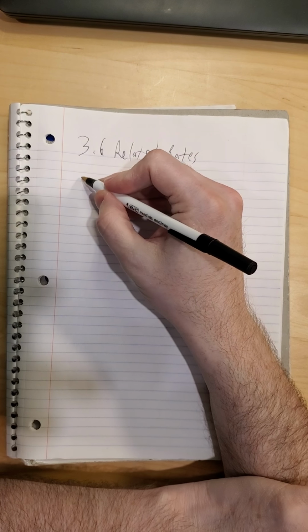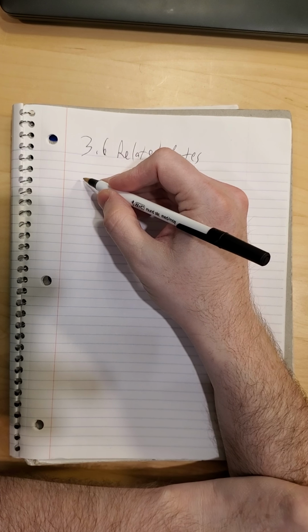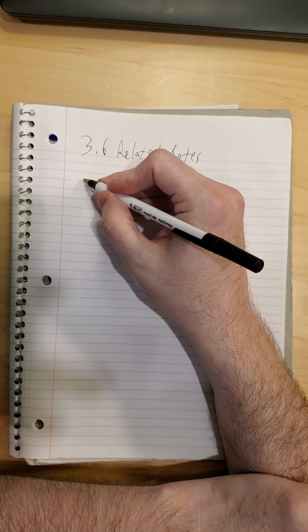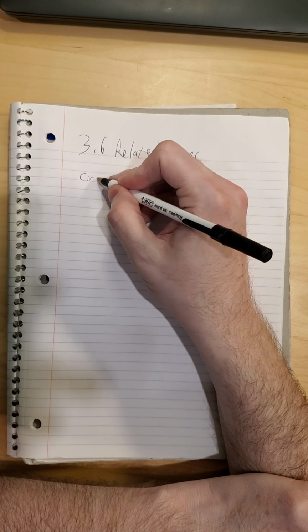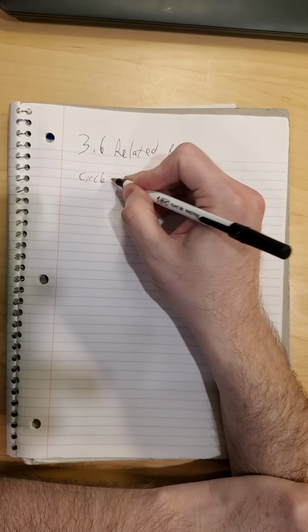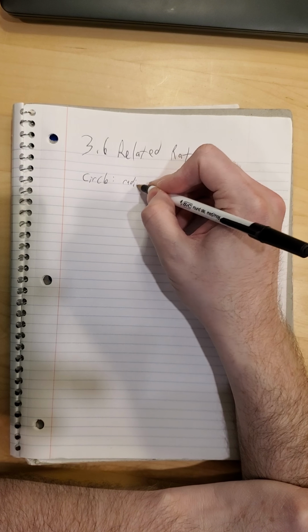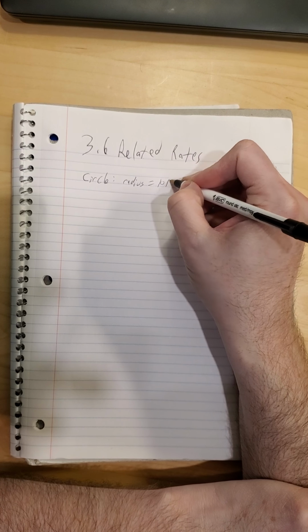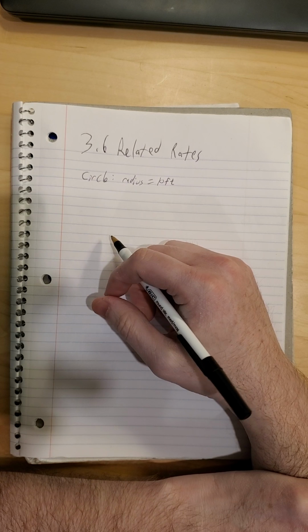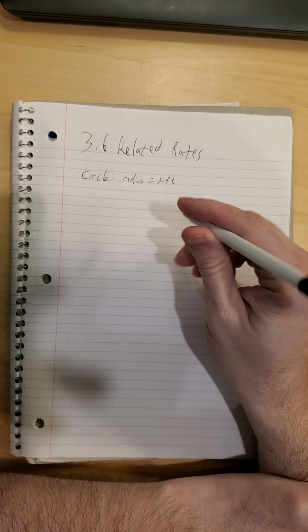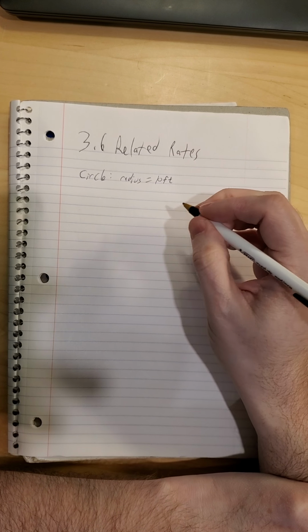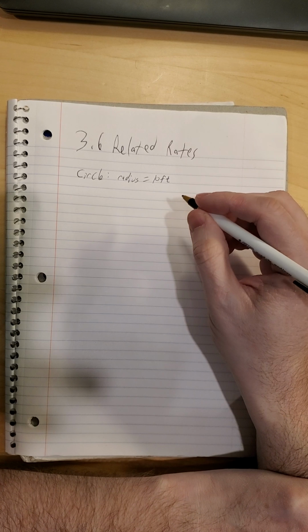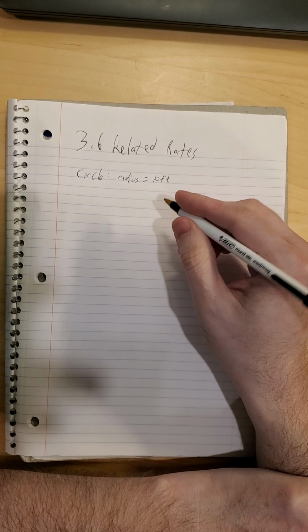So we'll start with having a circle with radius of 10 feet. And let's say we are increasing the radius at a rate of 2 feet per minute.